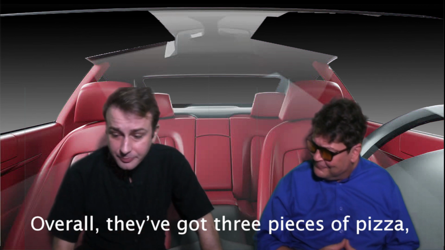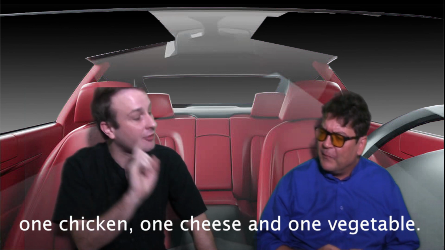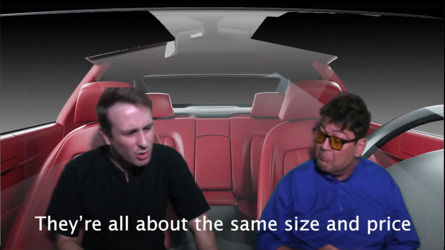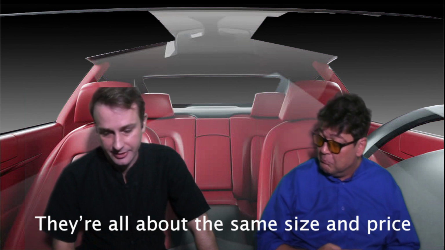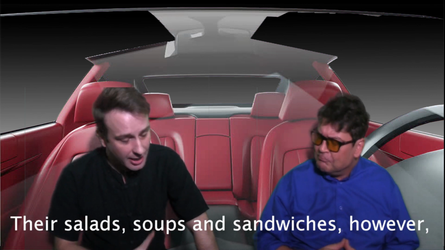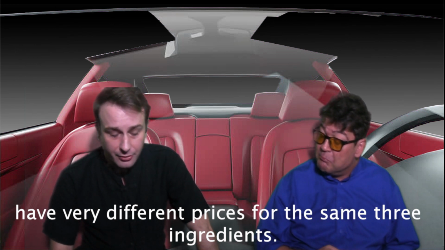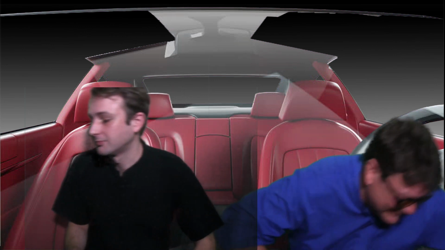Overall, they've got 3 pieces of pizza. 1 chicken, 1 cheese, and 1 vegetable. They're all about the same price and size. They have salads, soups, and sandwiches. However, they have very different prices for the same 3 ingredients. Cheese soup, you said? Yeah, they do, and it comes highly recommended by the chef. He gave it 5 stars. Let's go.